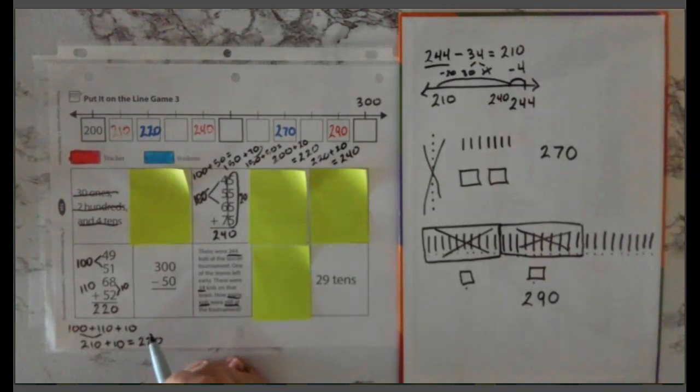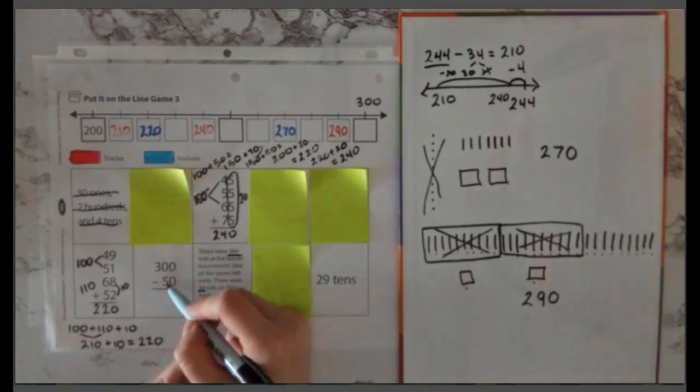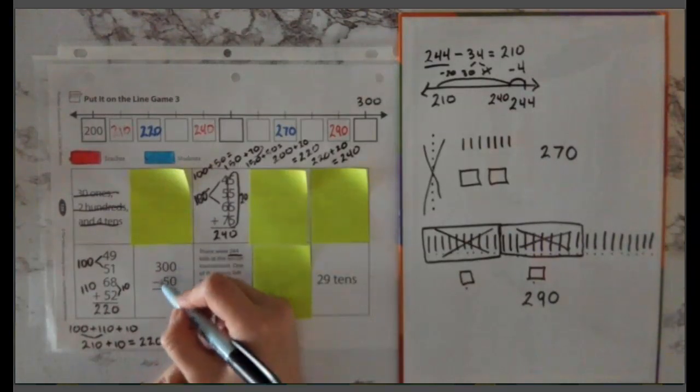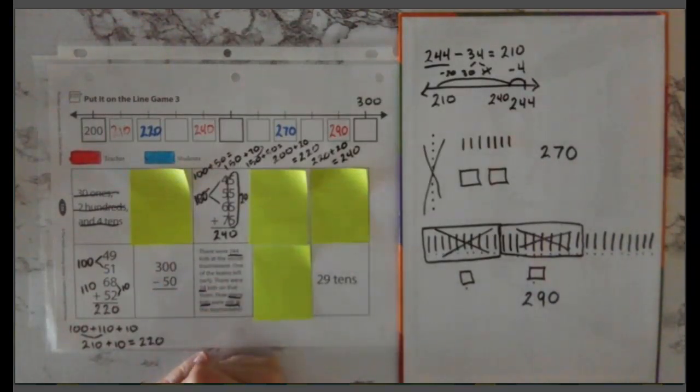Well, let's look at our ones. Are we taking anything away in our ones? No, we're not taking any ones away. Are we taking any tens away? Yeah, we're taking 5 tens away.